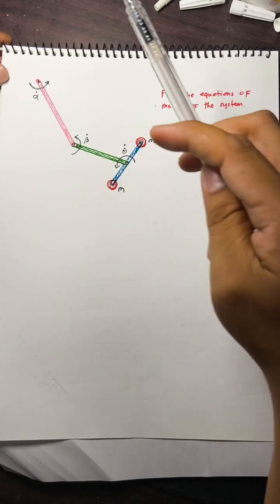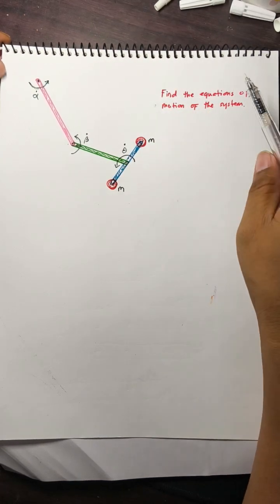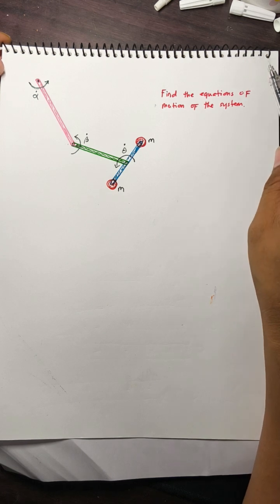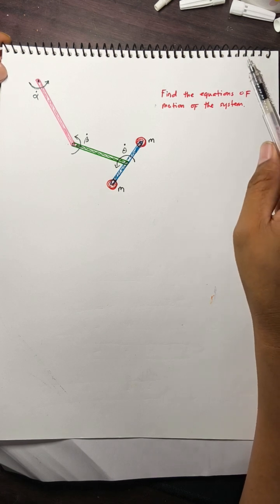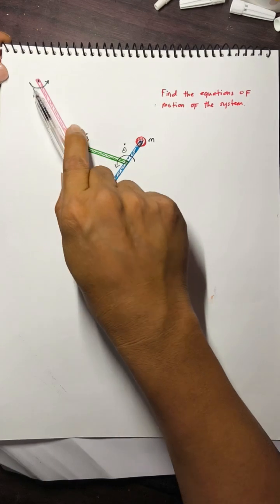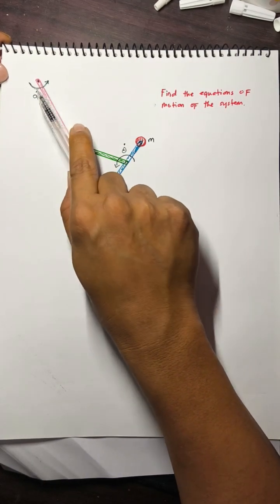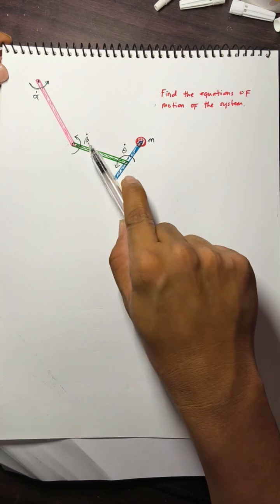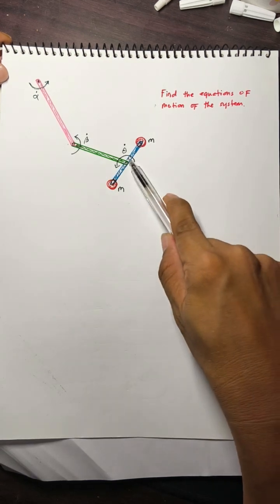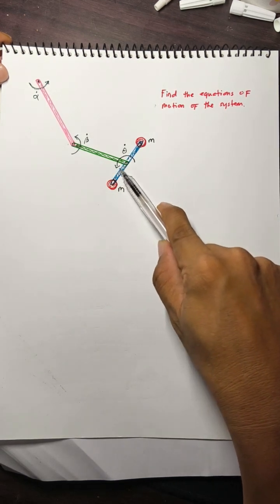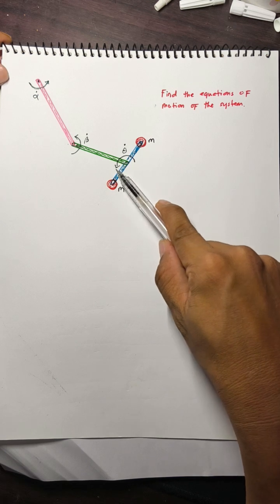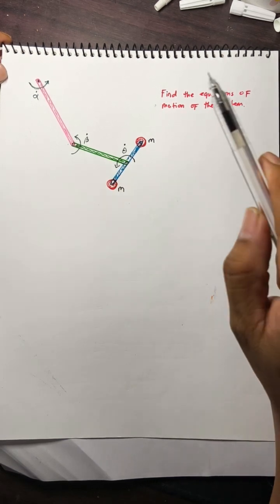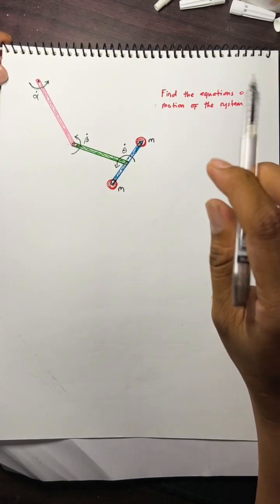So we are asked to find the equations of motion of the system. Okay, here it rotates at a rate of alpha dot. Here it rotates at a rate of beta dot about this axis, and this one rotates about theta dot. Okay.